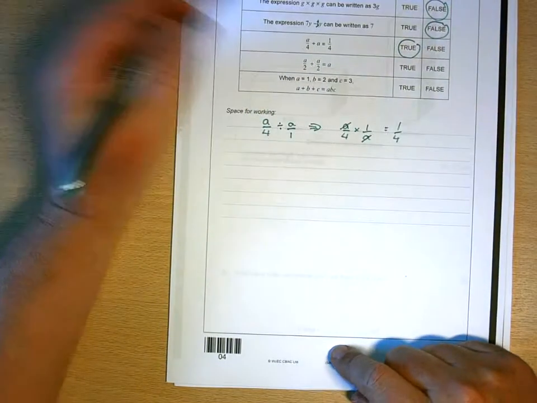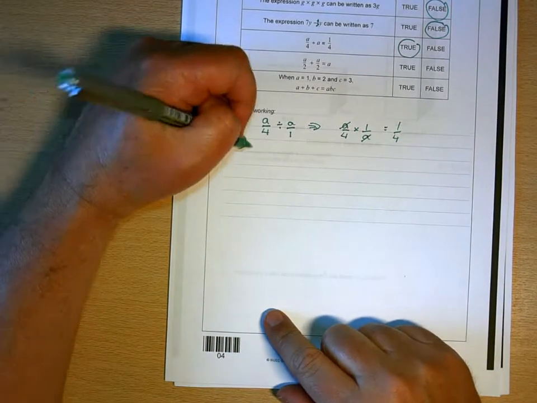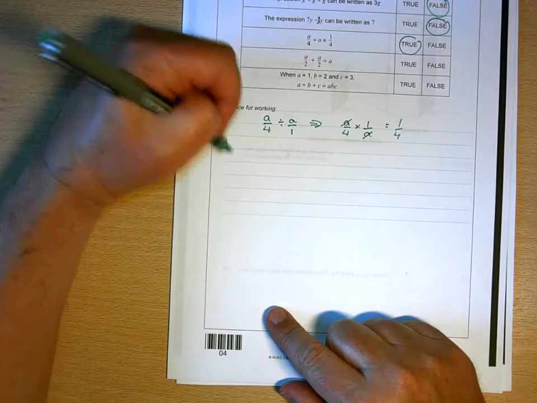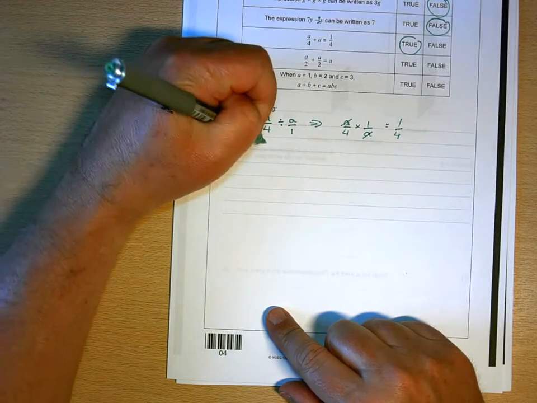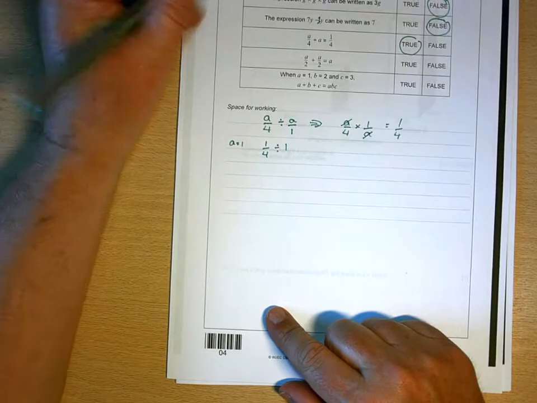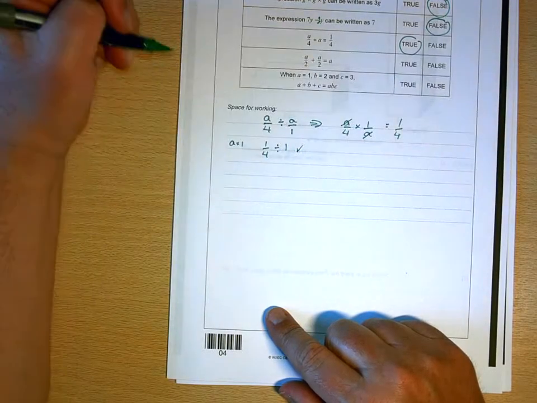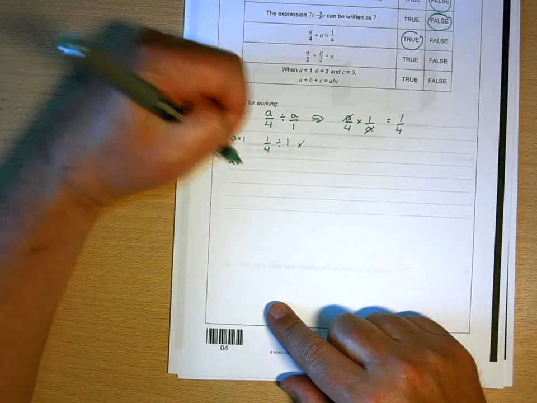So it's true. Another way you can go about that is by trying putting different values in. So if you're not comfortable with that, try, if A is 1, you'd have 1 over 4 divided by 1. Well, if you divide anything by 1, you get the same thing. So it would work for that.